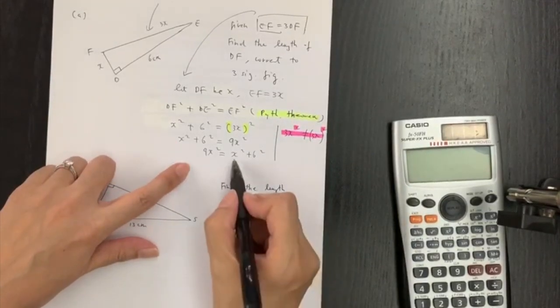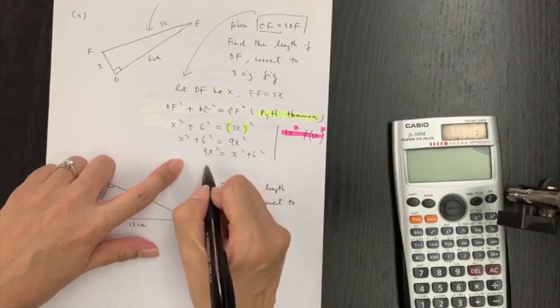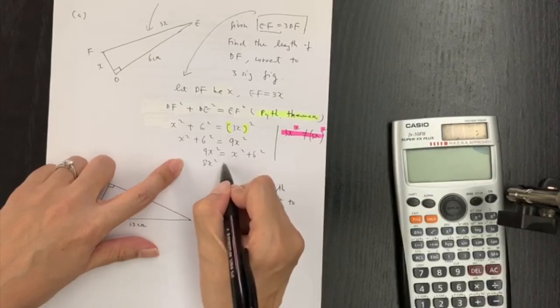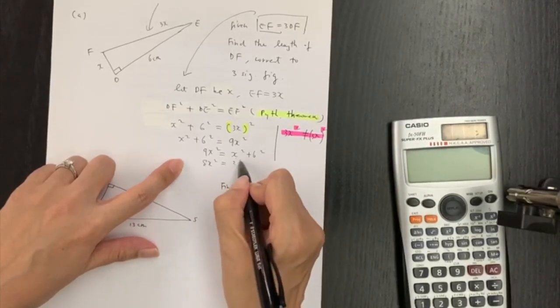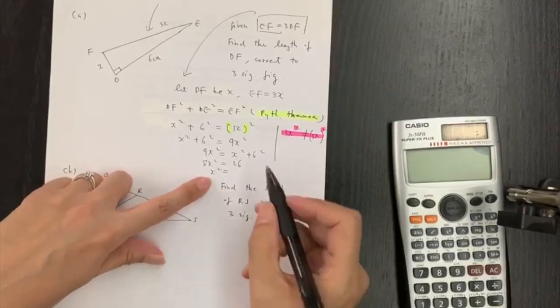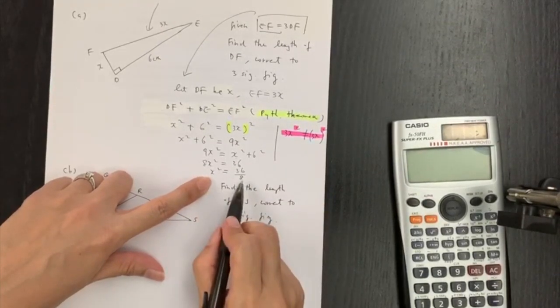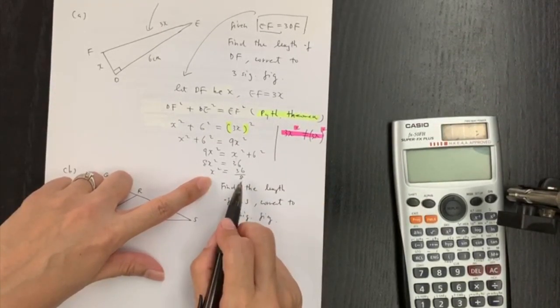Okay, therefore I can move this x squared to the left hand side, so 9x squared minus x squared, so that I have 8x squared, which is equal to 36. Okay, so what is x squared? x squared will be 36 over 8. So don't worry about this. I just use a calculator to work out the final answer.